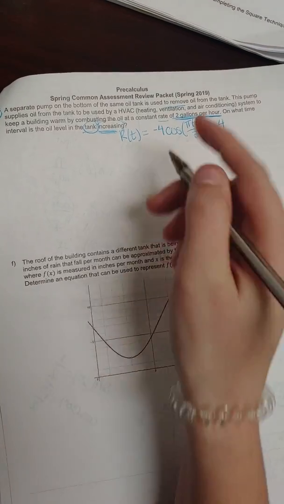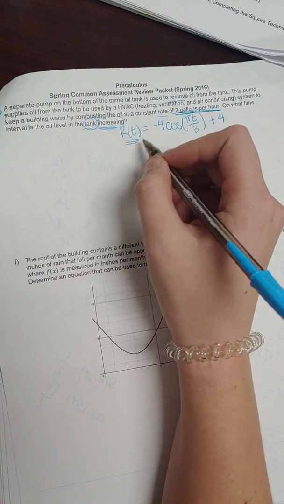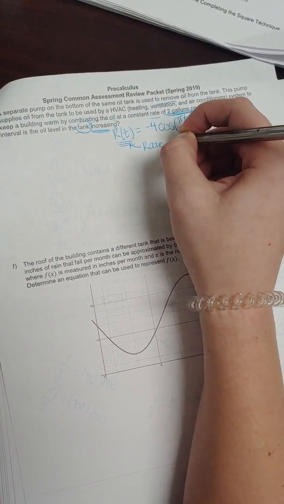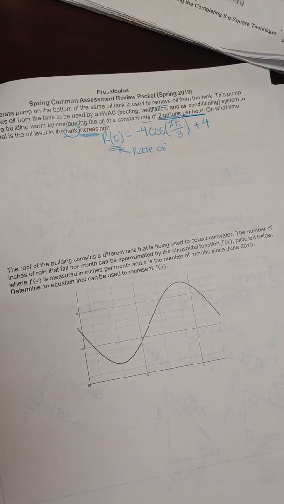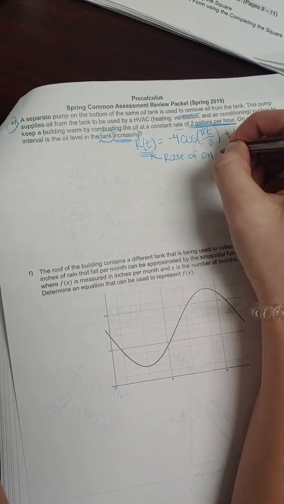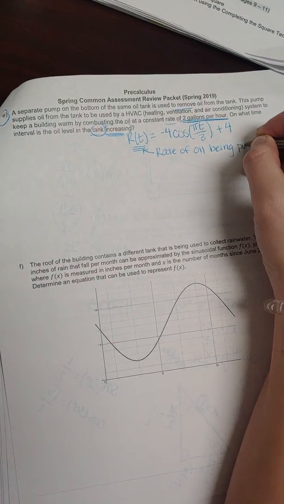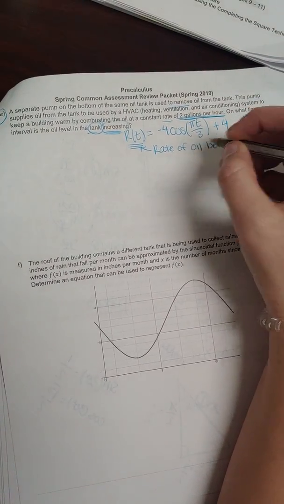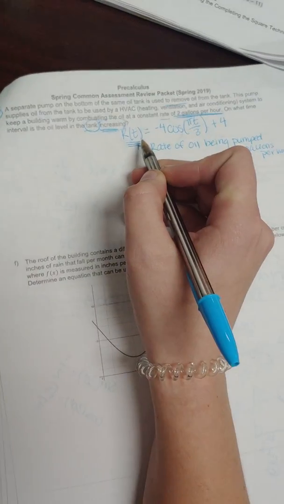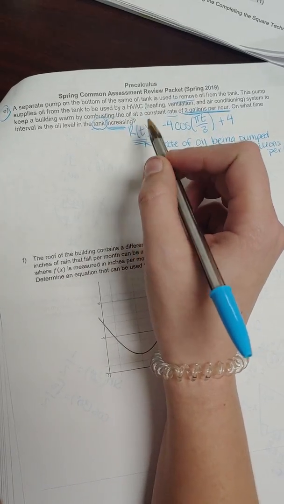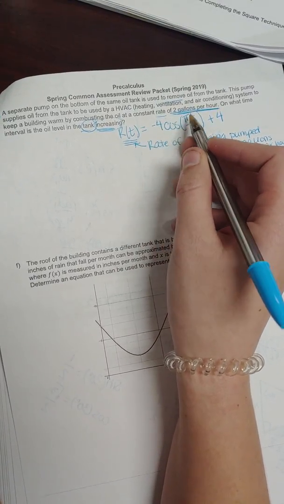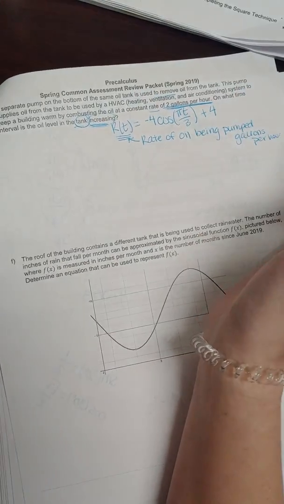So what I'm going to think about first is R of t, which I just rewrote from the very first problem. If I'm reading the problem, this is the rate of oil being pumped into the tank, in gallons per hour. So this is already a rate. I'm already pumping in at this rate. R of t is not how many, but the rate. So how fast am I going in? I'm going in at -4 cosine pi thirds t plus 4 gallons per hour.